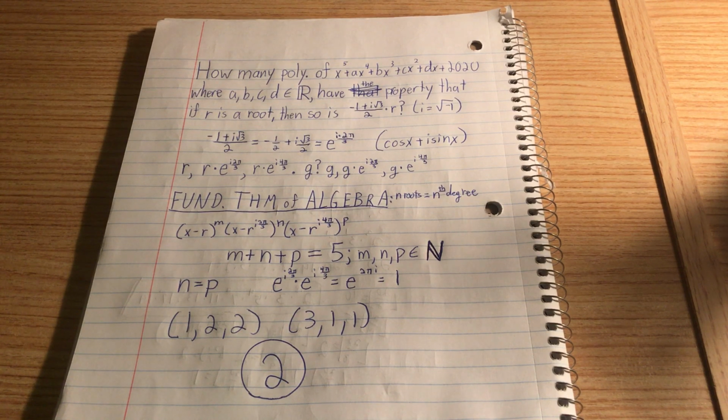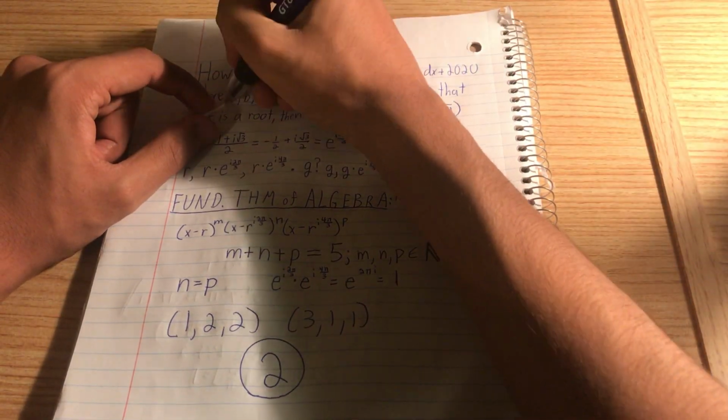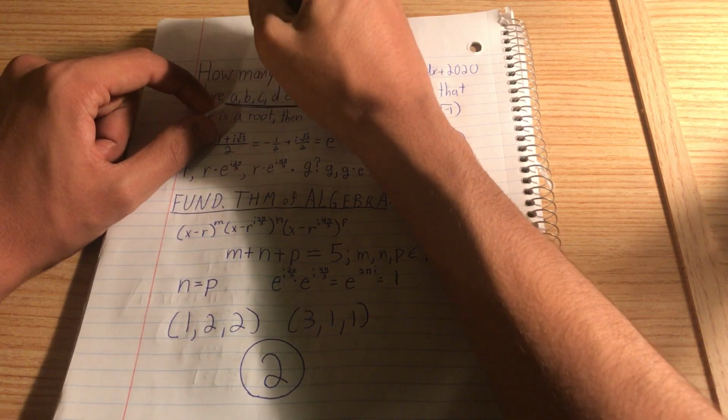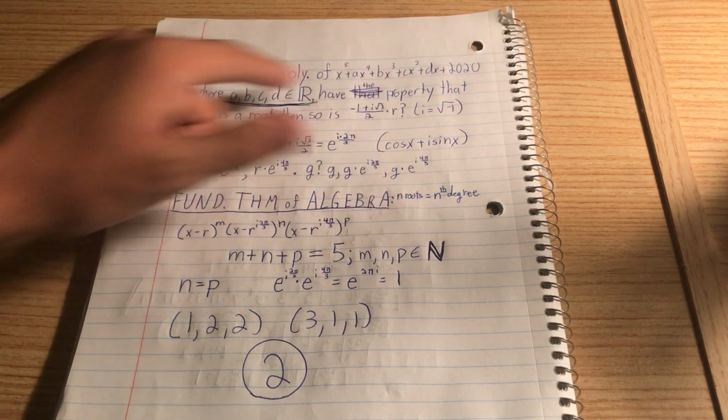So now you may be thinking, well, all we have to do is just find all m, n, and p for which the sum equals 5. Well, hold on. One really important thing that a lot of people probably forgot is this right here. A, B, C, and D have to all be real numbers, A, B, C, and D in this original polynomial.